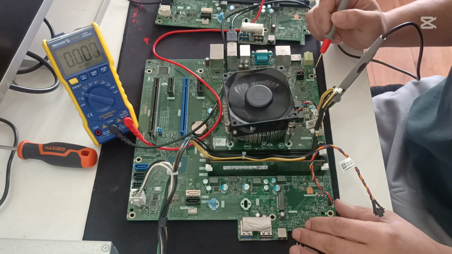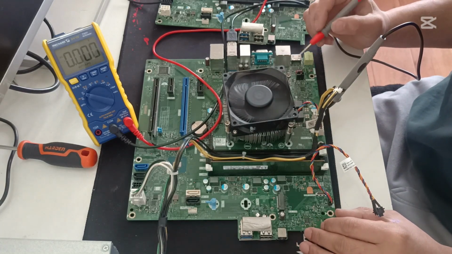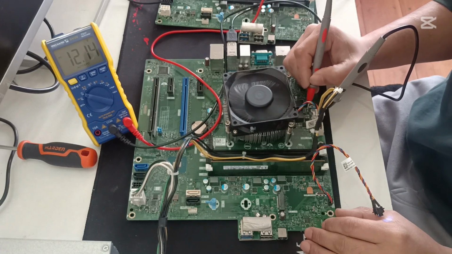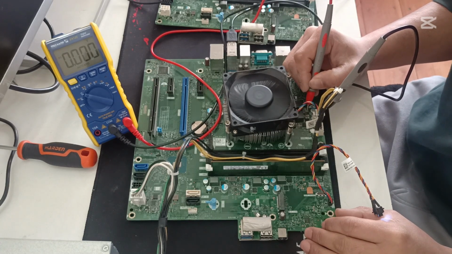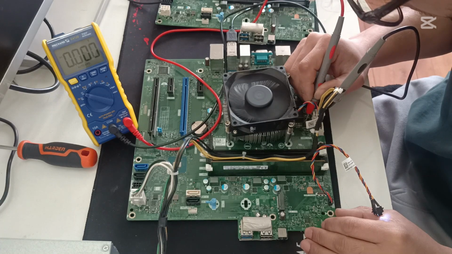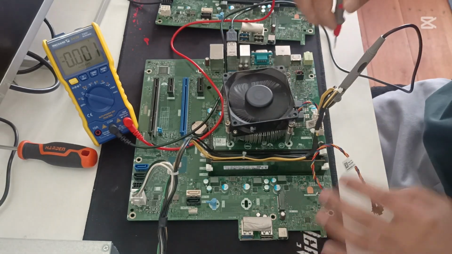Okay, now firstly I will check this MOSFET. First MOSFET, we have 12 volt distribution, and we have nothing in source and gate. This is not turned on. Great.